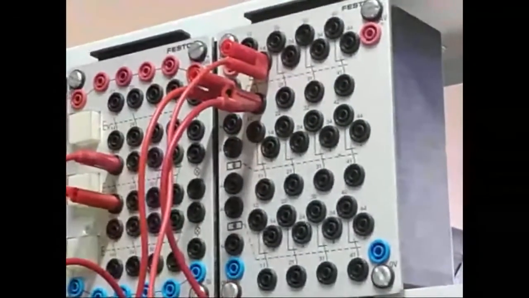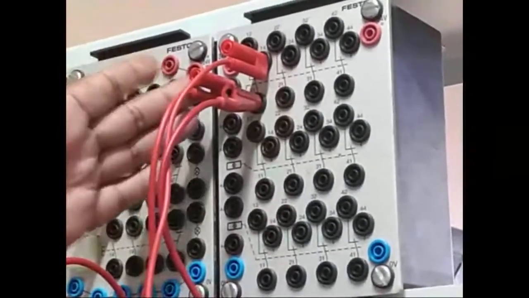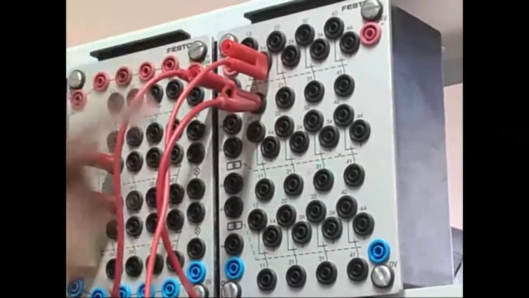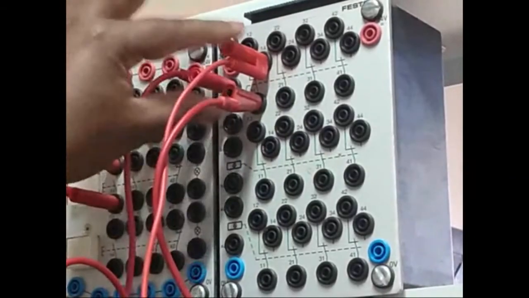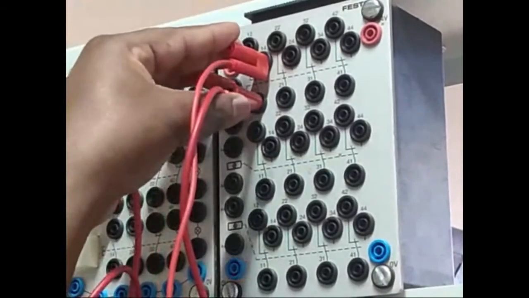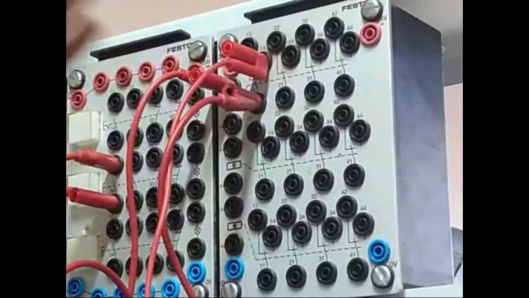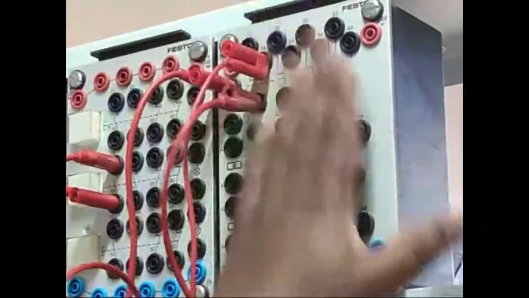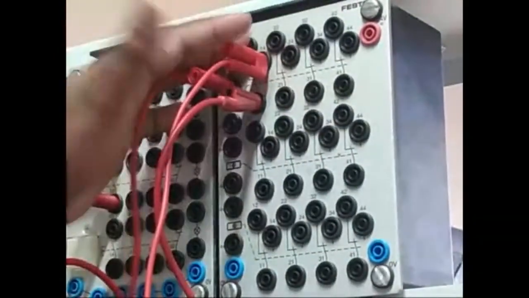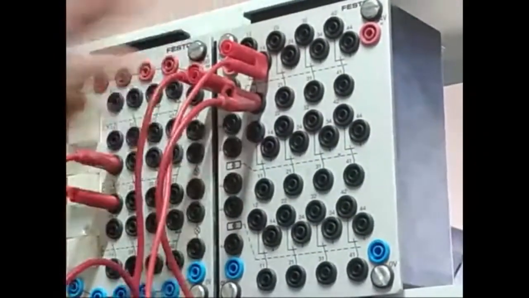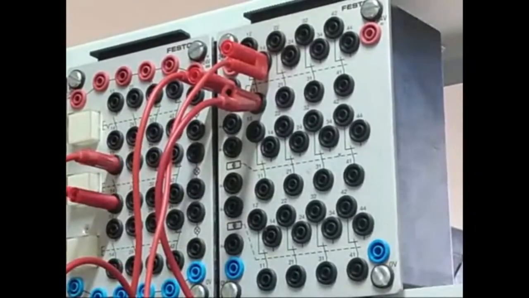So, your relay here, and this part, your changeover, is still the relay. On the physical connection, we are working with real wiring. But on the software, we are working with coding.